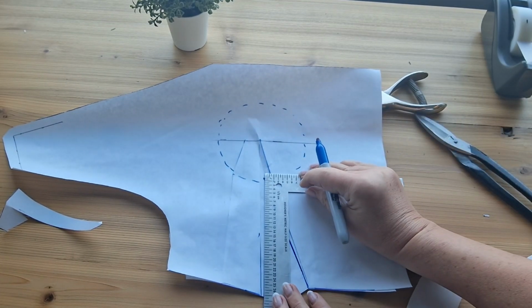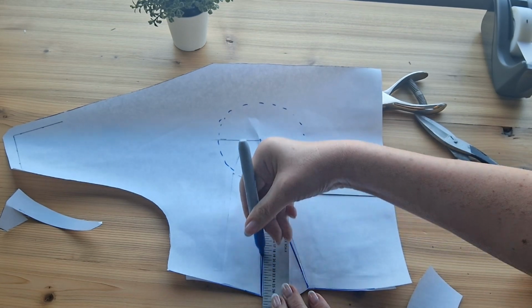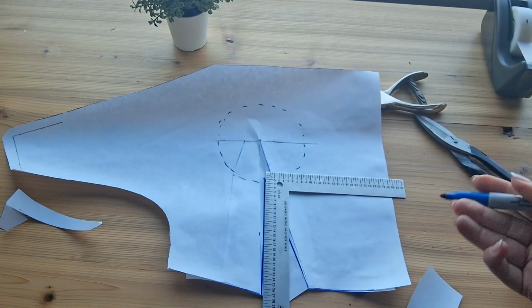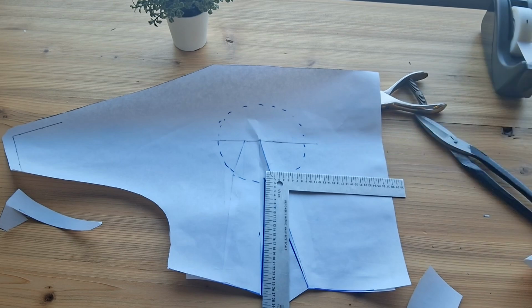And now that you've seen me move the dart point, you might as well learn how to sew these guys beautifully, not in a straight line, in this video that is coming up next.